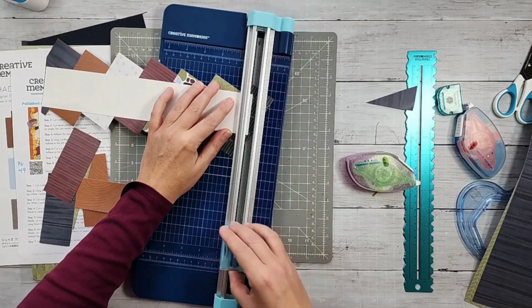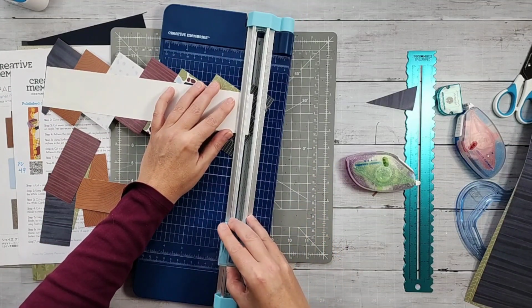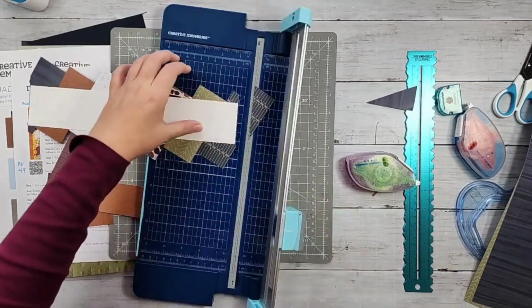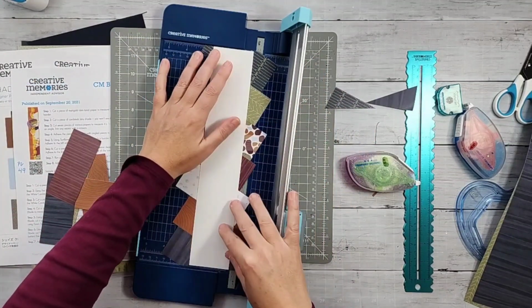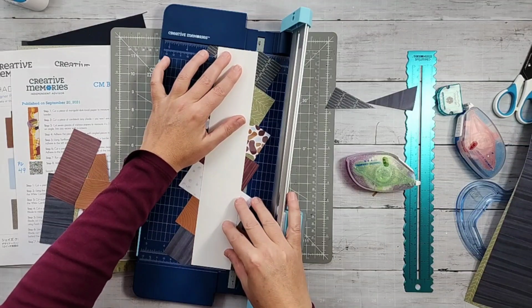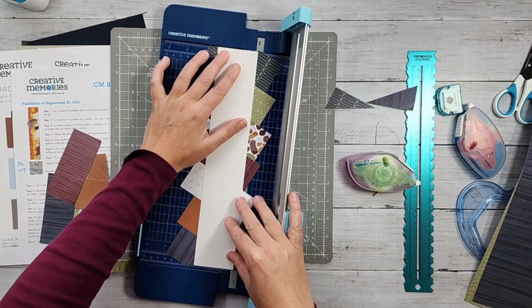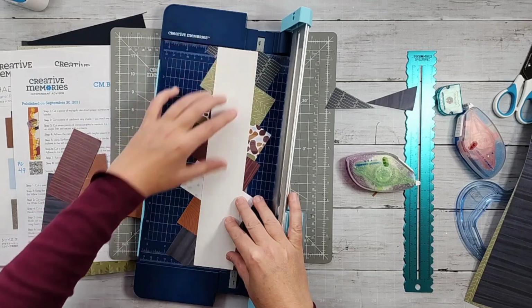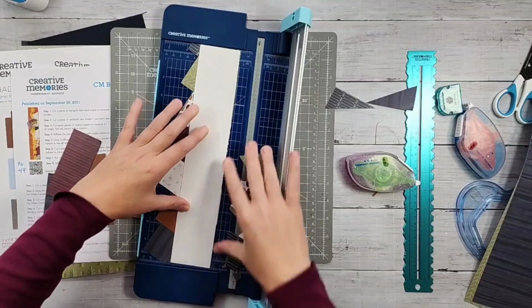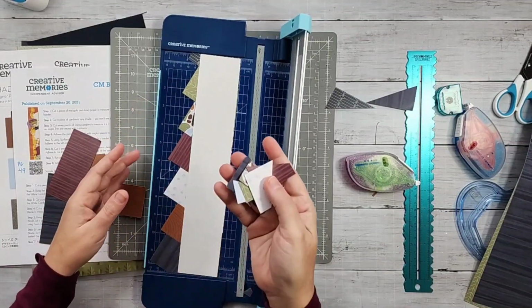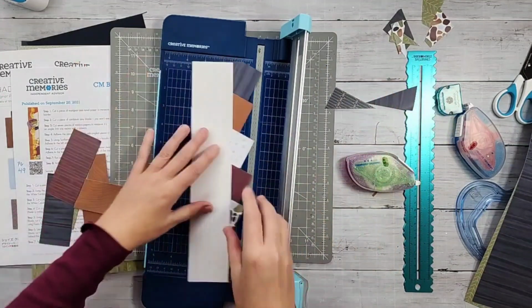I may have to just use scissors. That's good enough. Get it in there so you can work it in. Use those cutting lines to line up with the edge. Since I didn't have any adhesive on those pieces, they don't stick to anything.